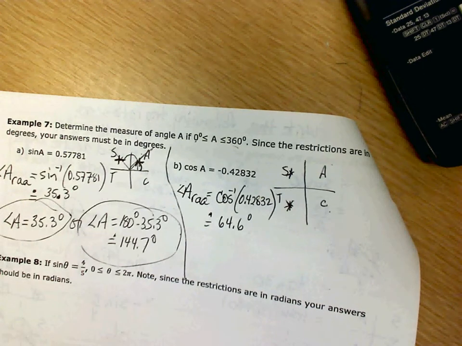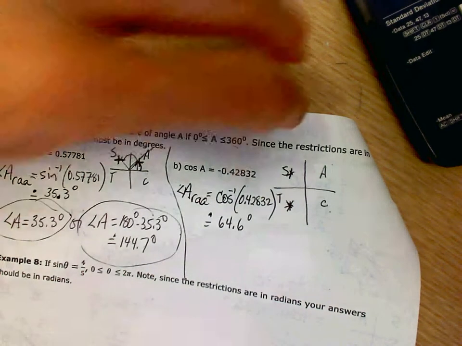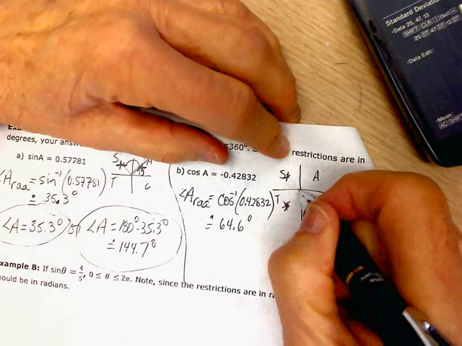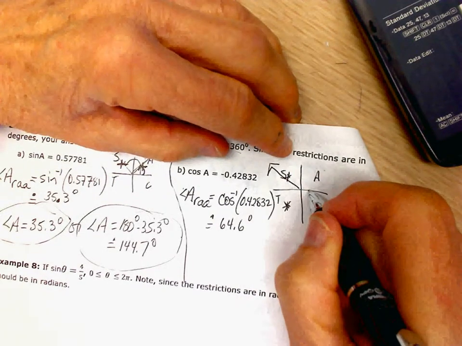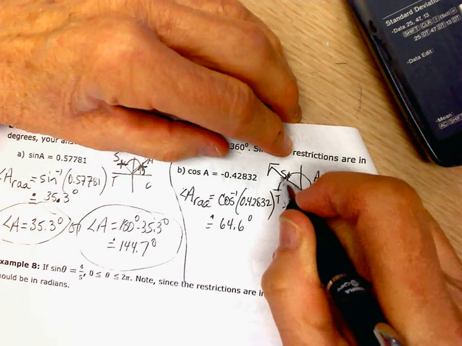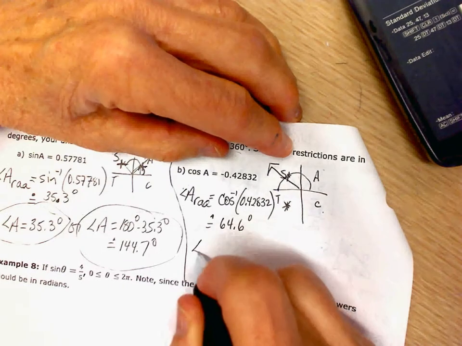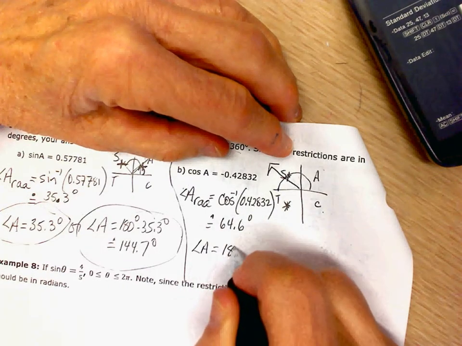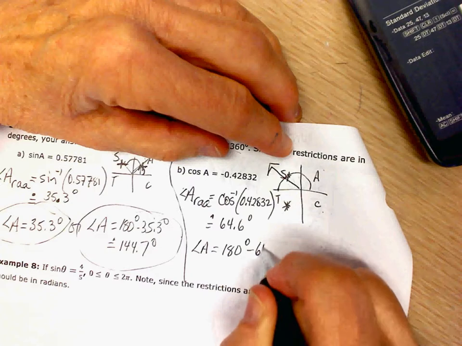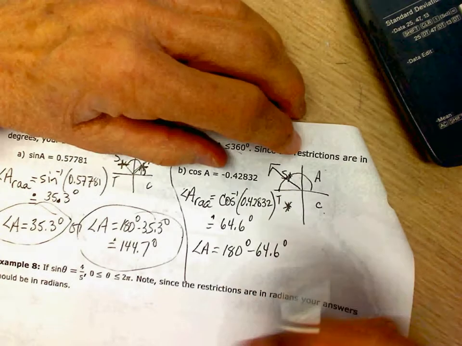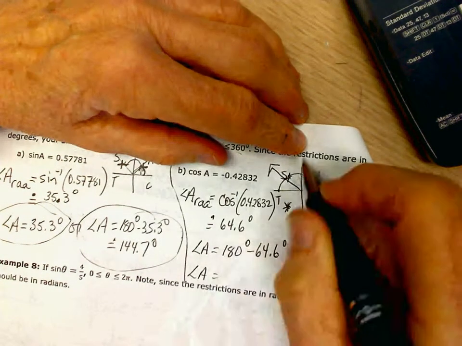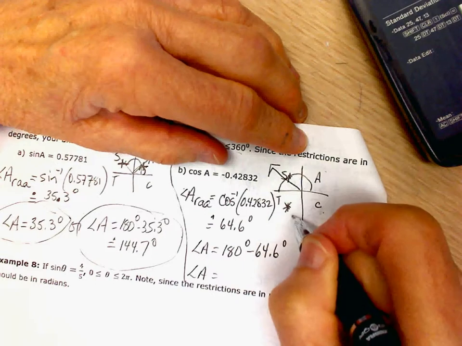All right. Okay. So if it ends up here, angle A must be 180 minus 64.6. Or angle A must be 180 plus the related acute angle.